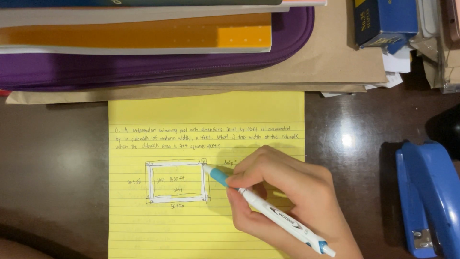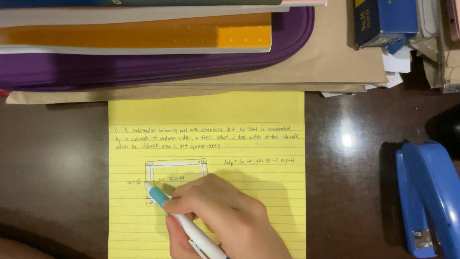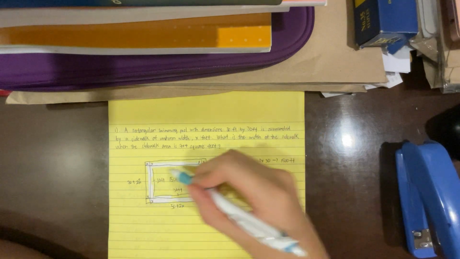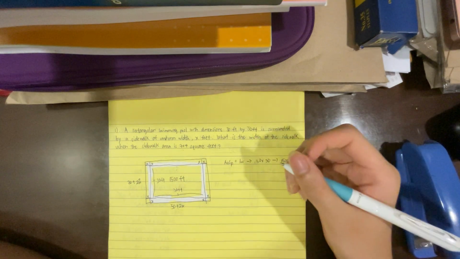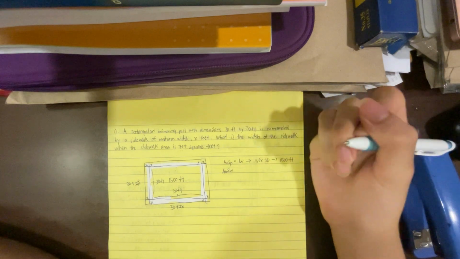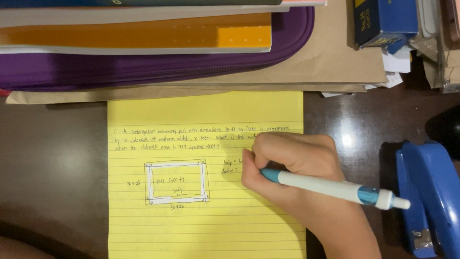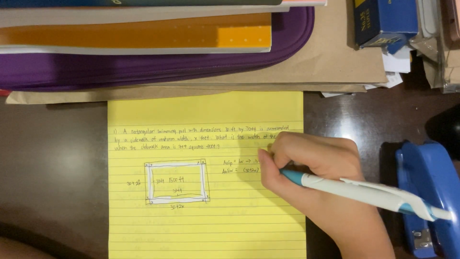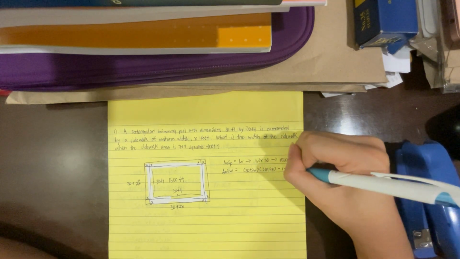Since we're trying to remove this part, since we're not trying to get that, we're trying to get the area of the sidewalk. If we multiply these two together, we'd be getting the area of the entire thing. And we don't want that. We want to get rid of this. So that would be area of sidewalk, AOSW, equals this, length times width, 50 plus 2x multiplied by 30 plus 2x minus 1,500.